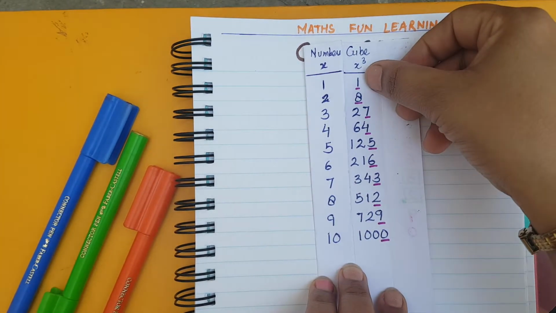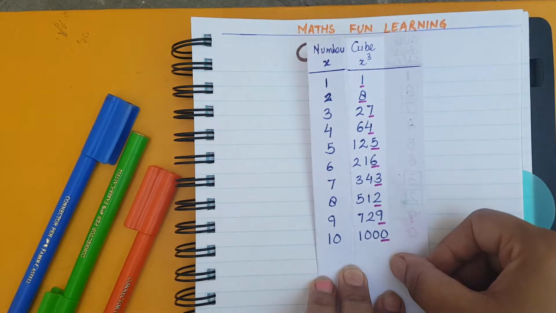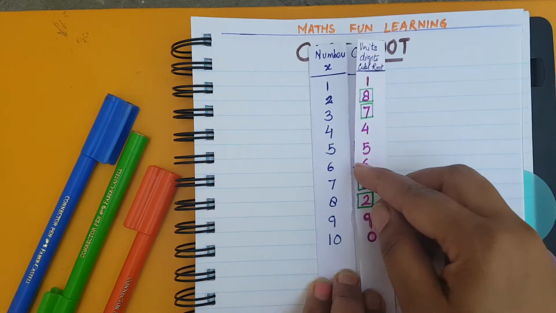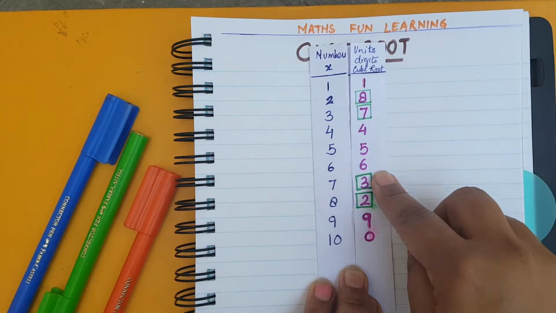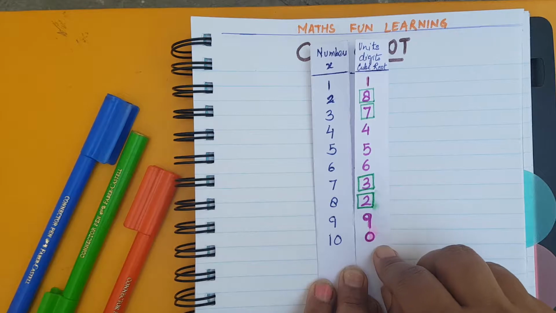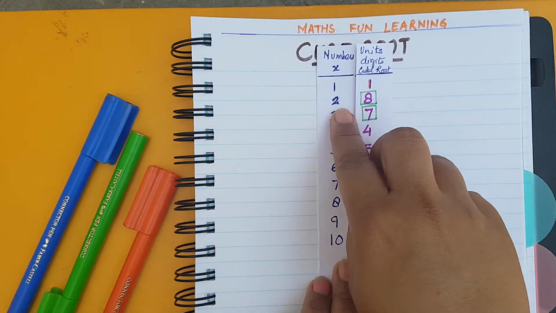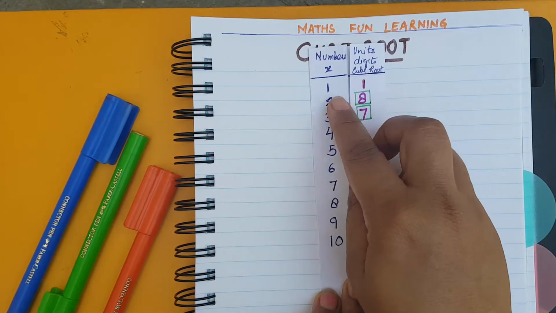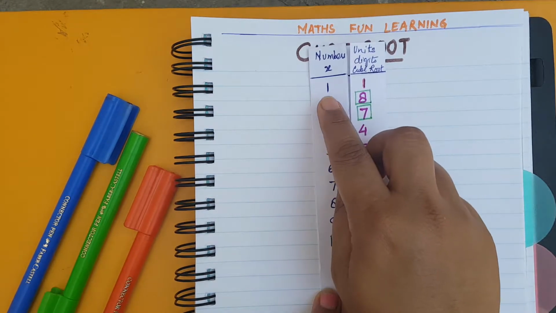I underline the unit place or the ones digit of these cubes. And look here, when I fold the paper, I write all the ones digits of the cubes here on the next sheet. But in here you can see some magic. These are the ones digits of the cubes of your numbers.